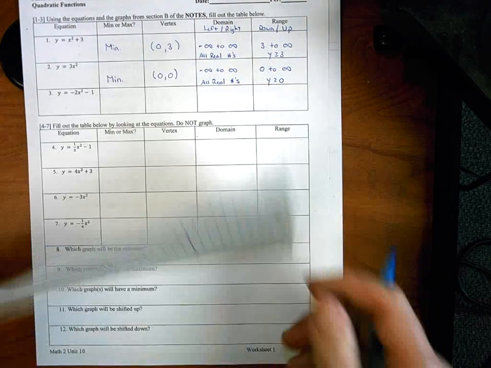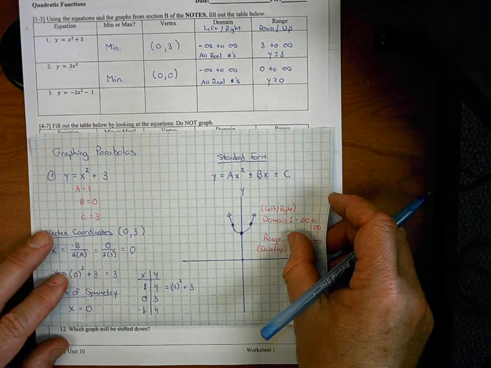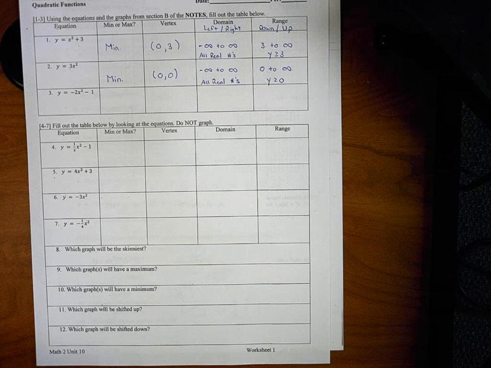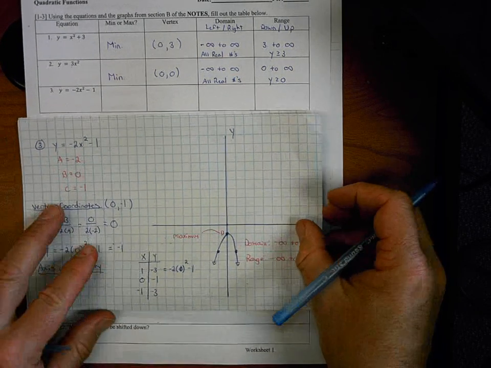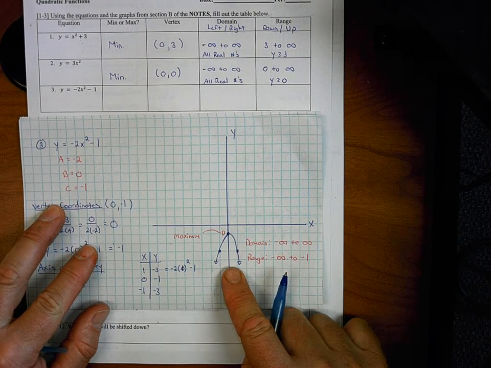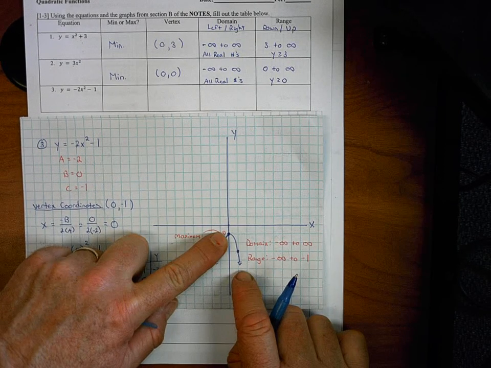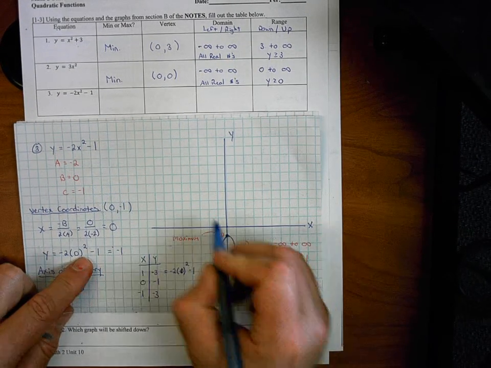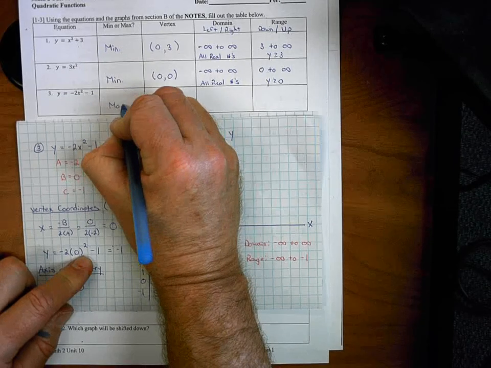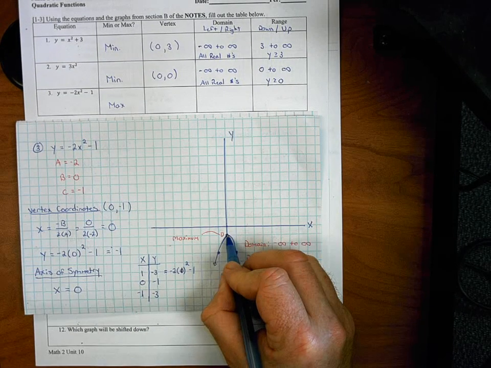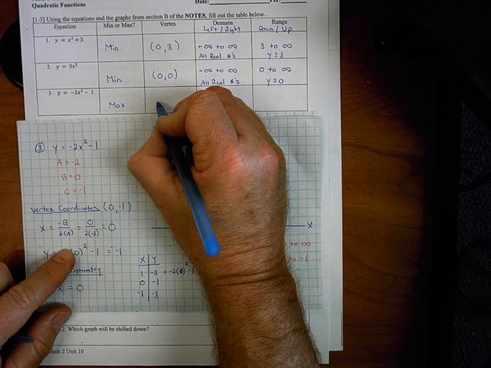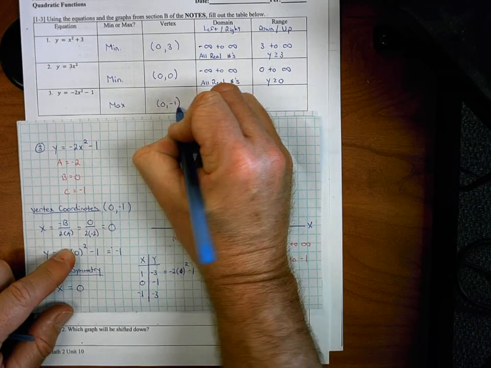All right, number 3 here. So here's my graph for number 3. y is equal to negative 2x to the second power minus 1. We already worked this problem out and graphed it in our notes, so you're referring to our notes. And there's the graph, there's the parabola for number 3. So is that a minimum or a maximum? Well, it's a maximum. If the vertex is the highest point, it's a maximum. Okay, where is the vertex? Well, the vertex is that point right there. It's at the coordinates (0, negative 1).